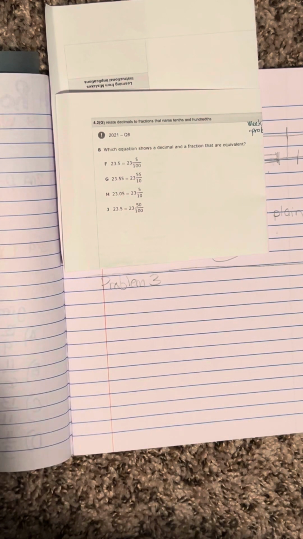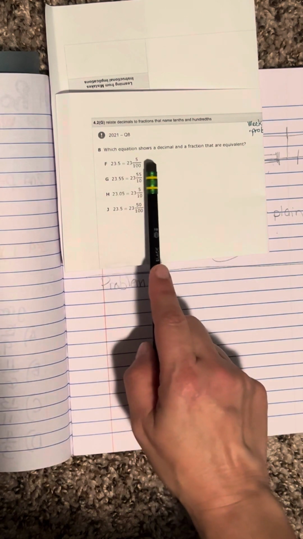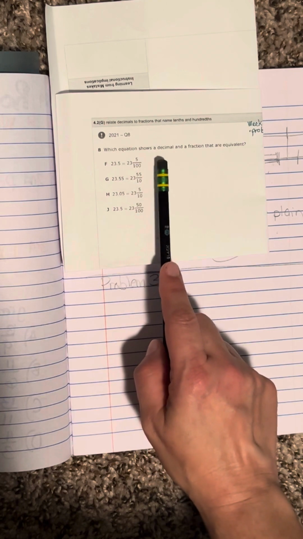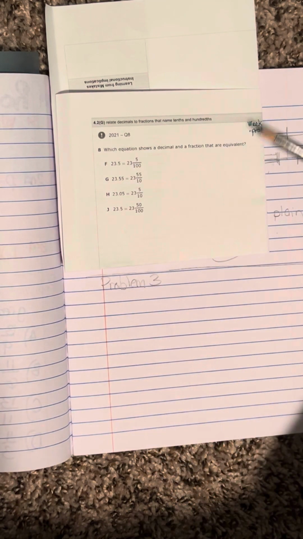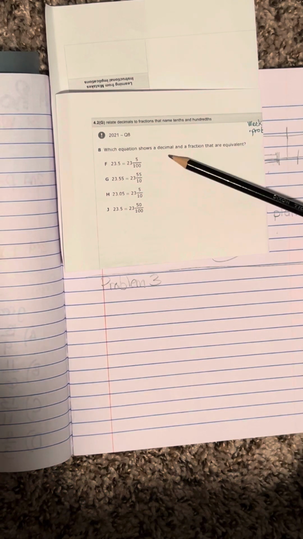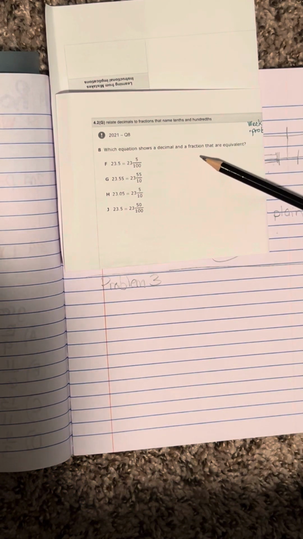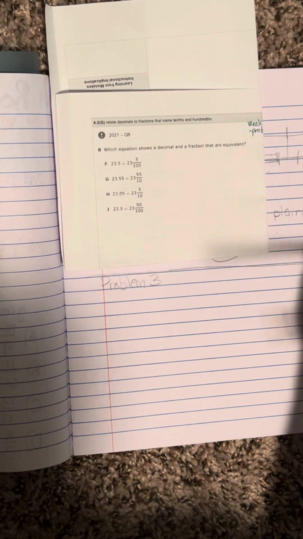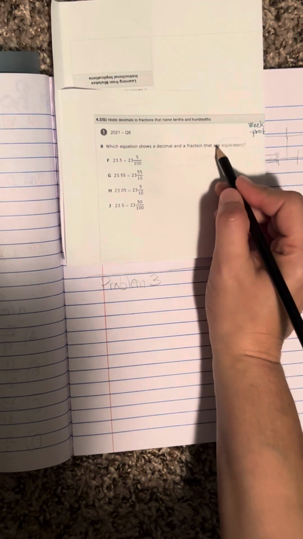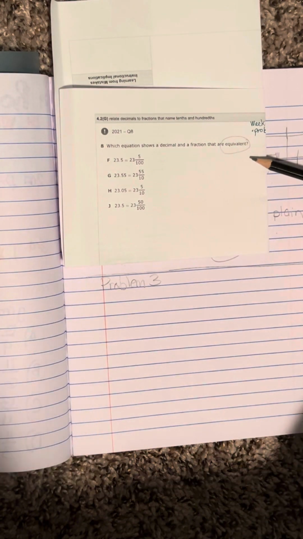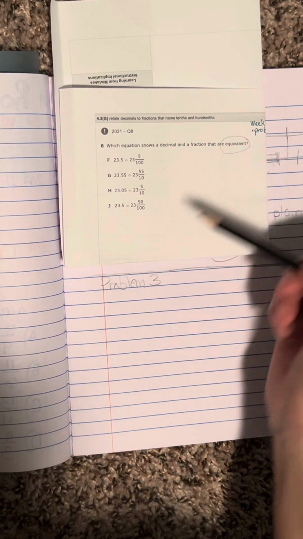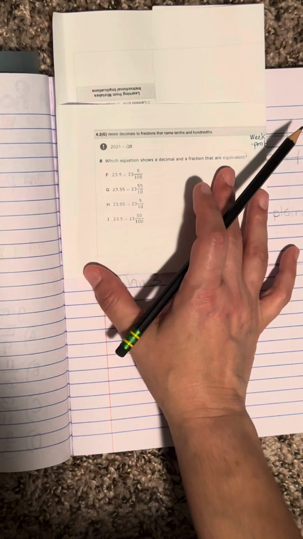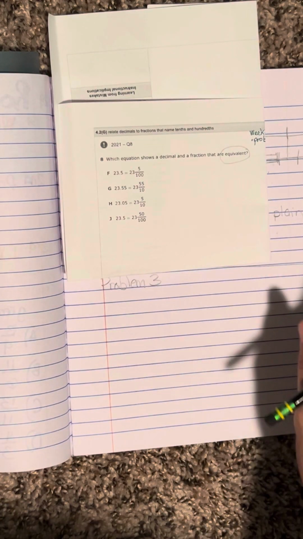So when you did your work, you read which equation shows a decimal and a fraction that are equivalent. This question is going to be testing your knowledge about decimals and fractions. Remember the key vocabulary, you need to make sure you understand equivalent. Think equivalent, equal. So we want to know which ones are equal. Let's take a moment and look at our answer choices.